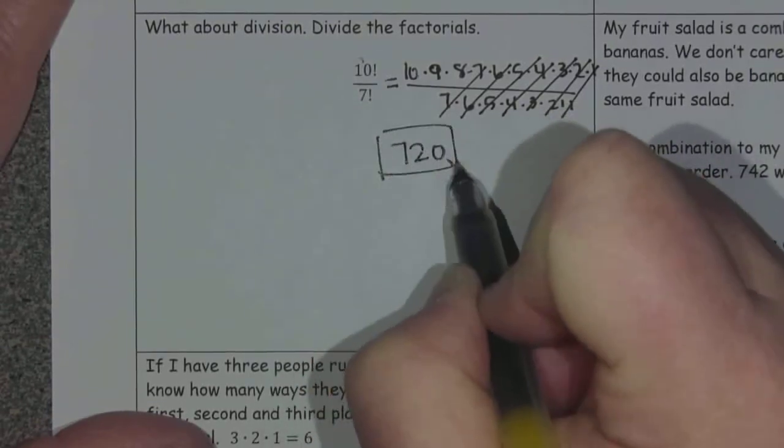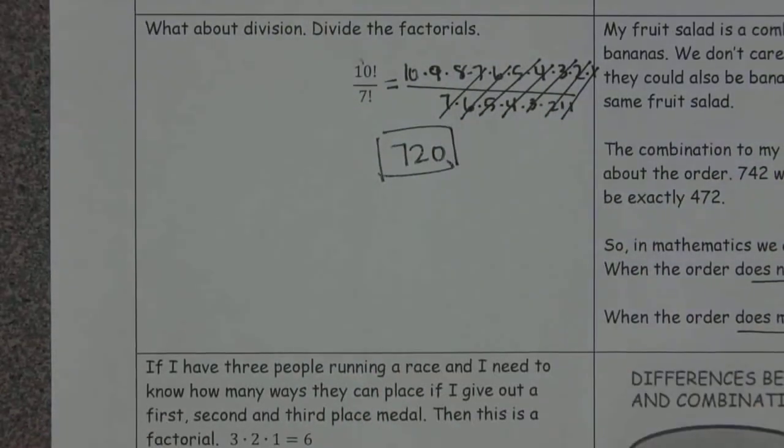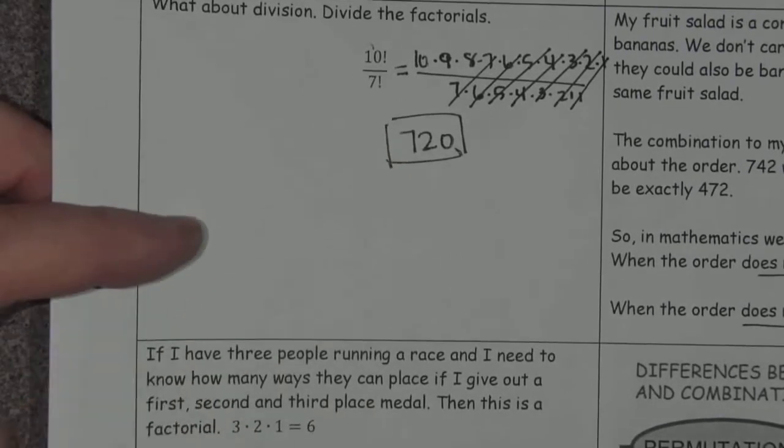720. But I wanted to show you how that works. So it works like that. You can punch it in your calculator. Okay, so one more review really quick.